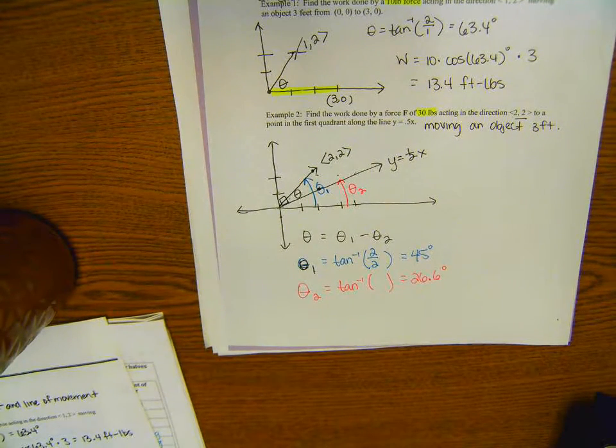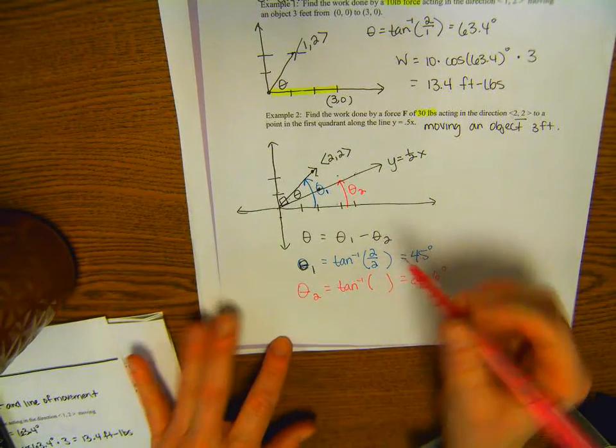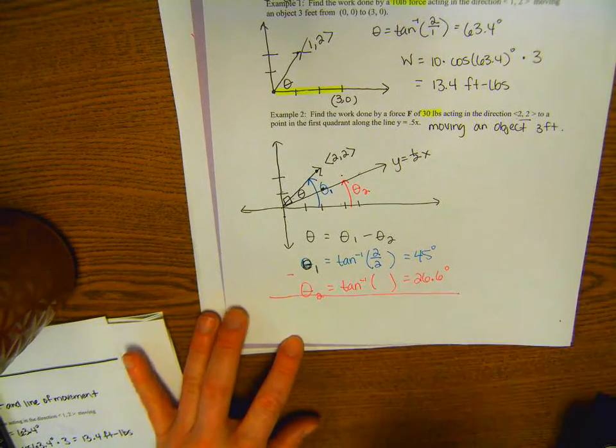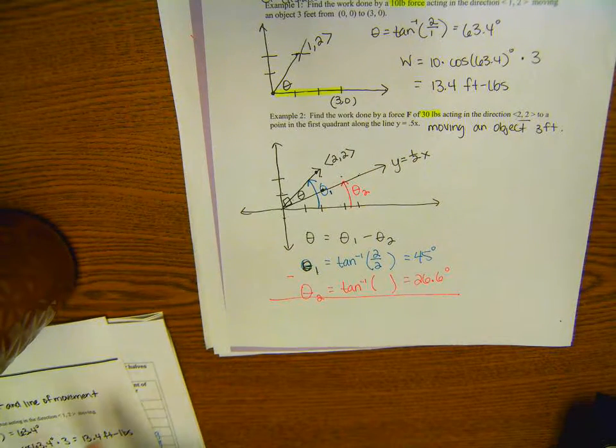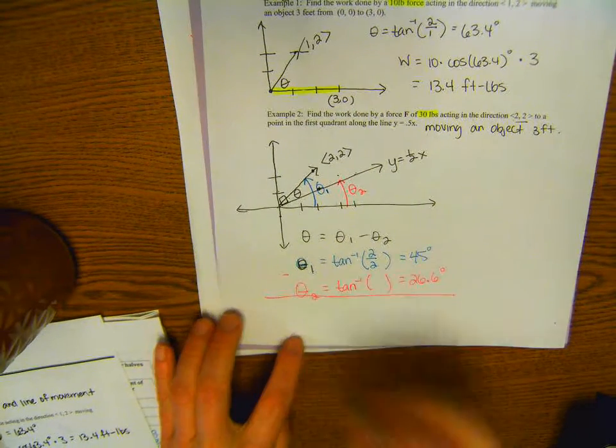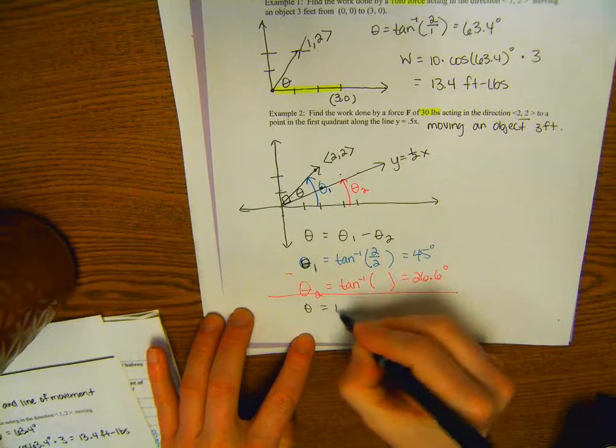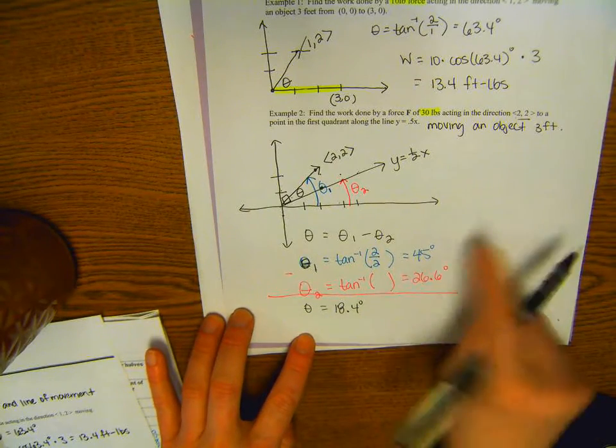Alright, guys, would you subtract those two things, theta 1 minus theta 2, to give us theta? 18.4? If I used this rounding. Okay.